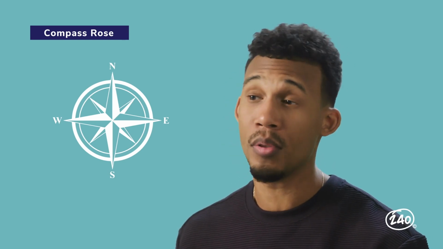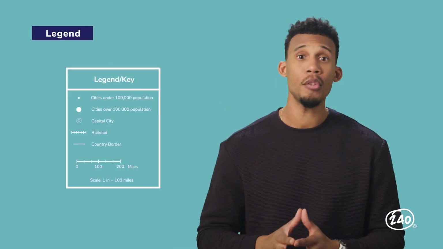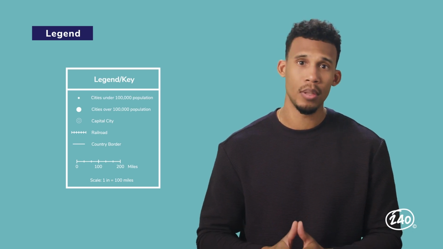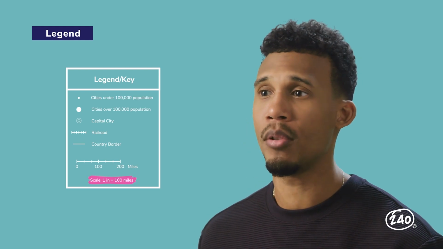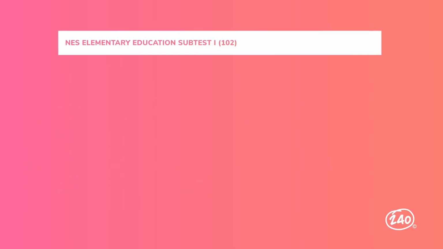Both maps and globes use a compass rose, which indicates the 4 cardinal directions north, south, east, and west to orient the viewer. Maps and globes also use legends or keys to explain the symbols found on the map or globe. The legend often contains the scale, which explains the relationship between drawn distance and the distance in real life. If you need to interpret a map, pay careful attention to any scale or legend provided. We'll have some practice with this in just a bit because it's question time.